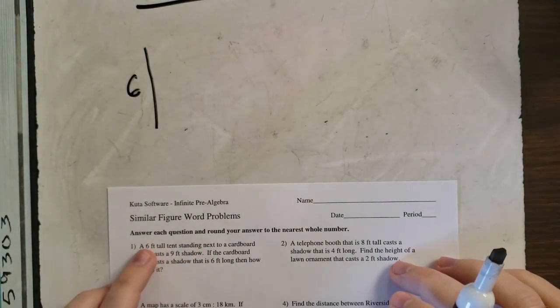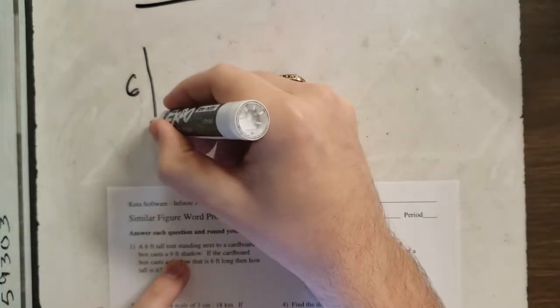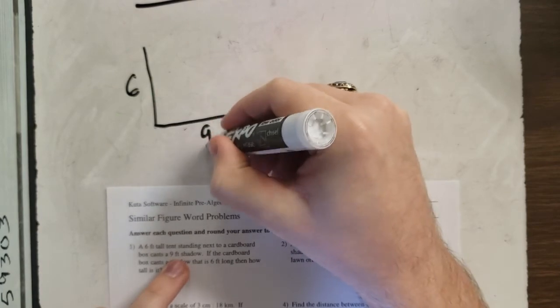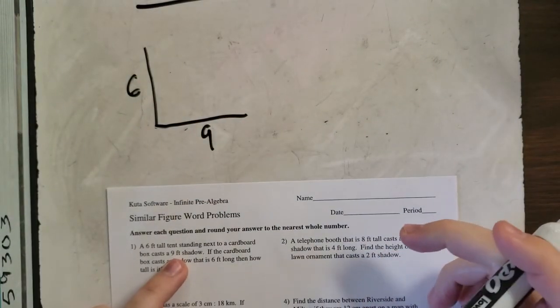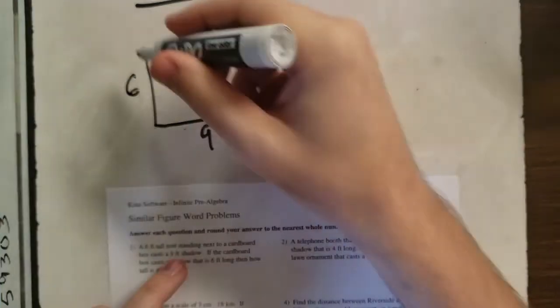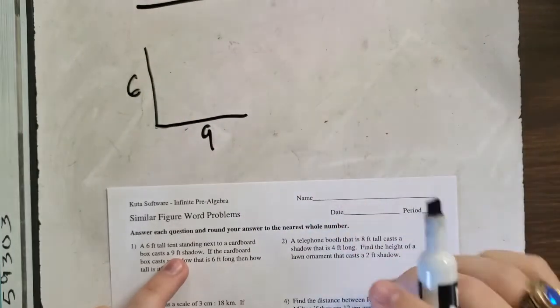Now it's next to a cardboard box, okay? Now, this tent casts a shadow that's 9 feet long. Well, we know shadows are on the ground. So our shadow here is 9 feet, okay? So that's our tent. It's a very simple tent, okay? We don't need to make it complicated. Just make it simple. 6 feet tall, casts a 9-foot shadow, okay?